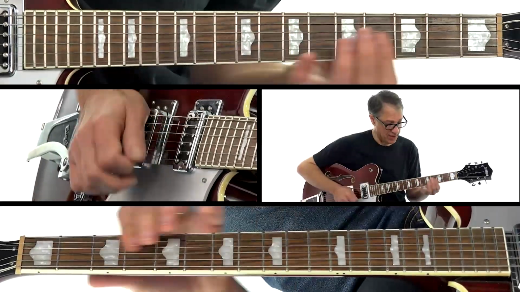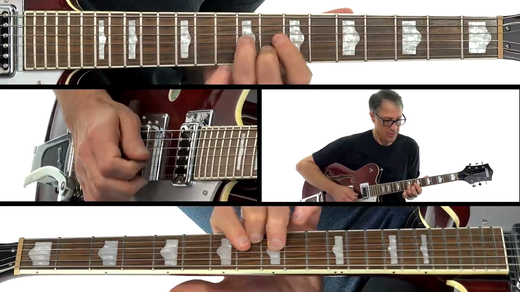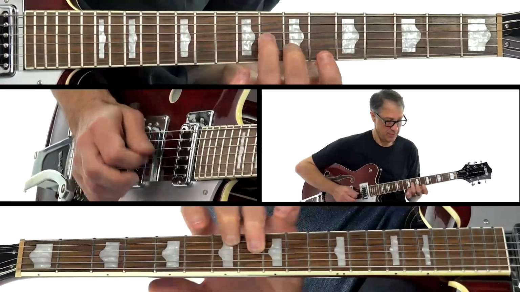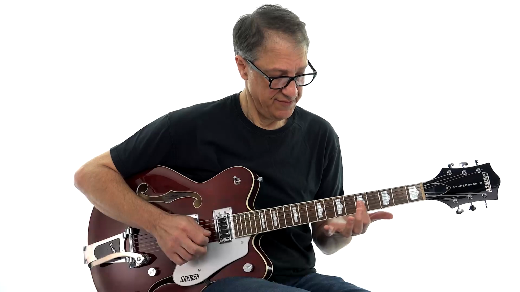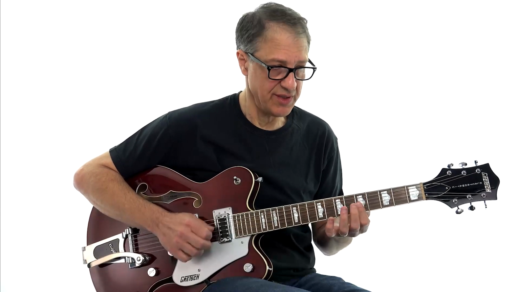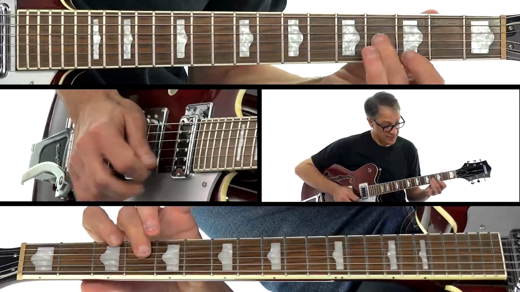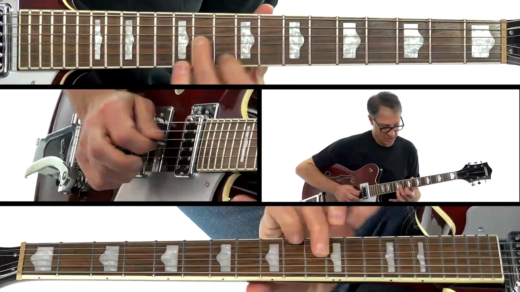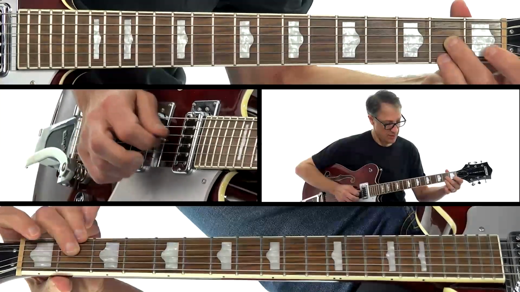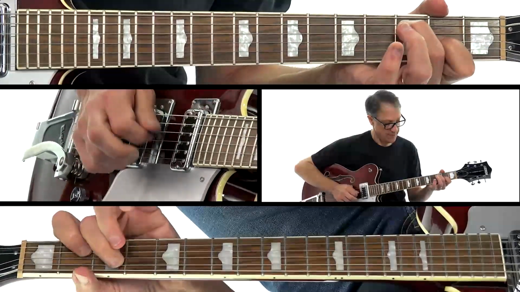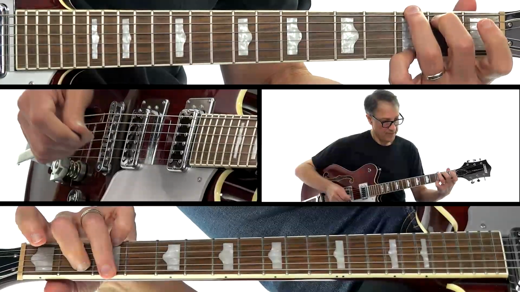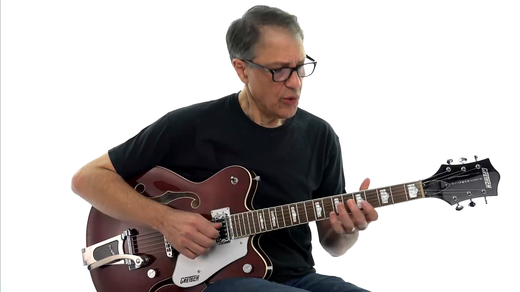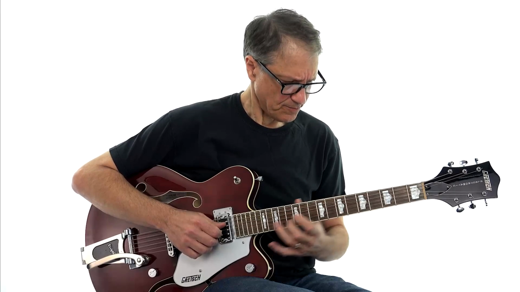Thirds. You know, that kind of thing. A lot of nice sounds that you can find by using your intervals. The sixths. So include some intervals and move them around the neck as part of your regular practicing routine, and I will see you in the next lesson.